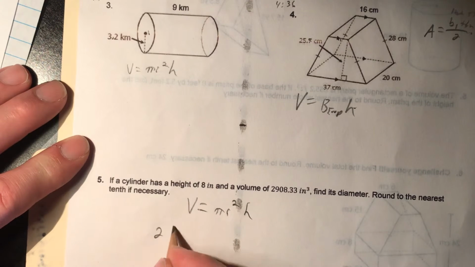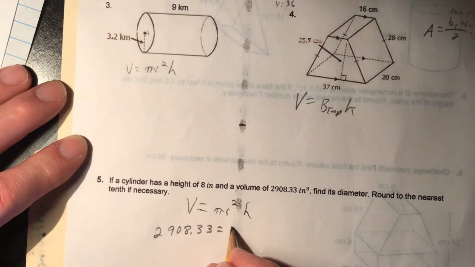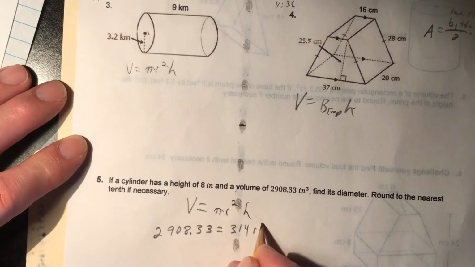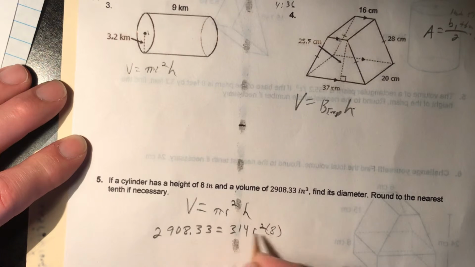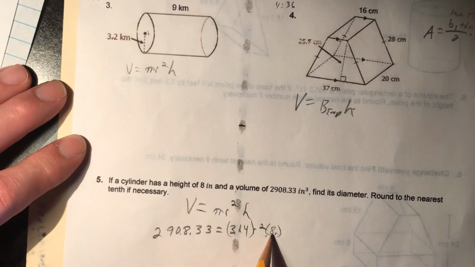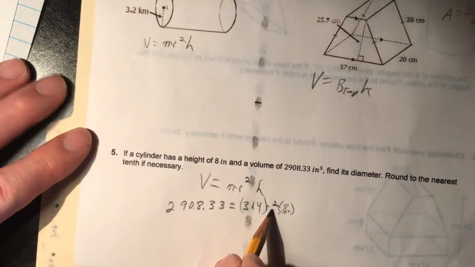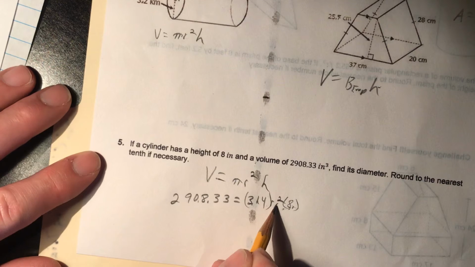So the volume is 2908.33 equals pi, 3.14, radius squared times the height, which is 8. Okay, so we would multiply these two right here. Once we multiply those together, we would divide both sides by the product of 8 and 3.14, and that would isolate r squared. Then the last step is going to be to take the square root of both sides.